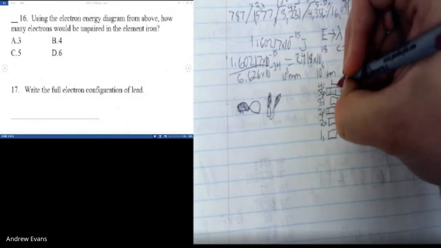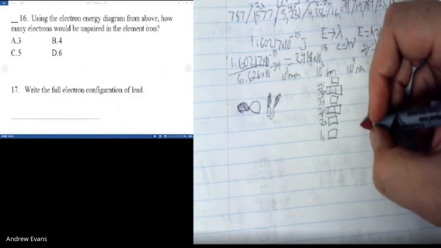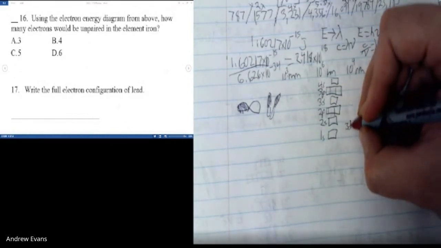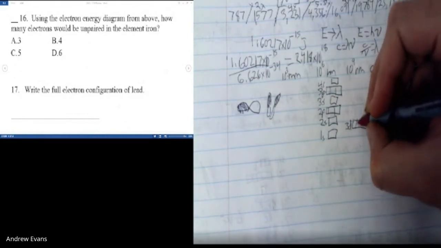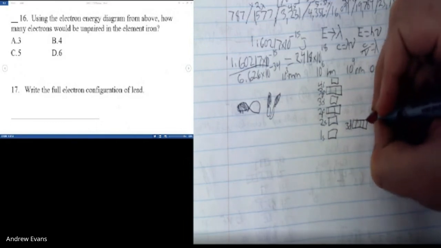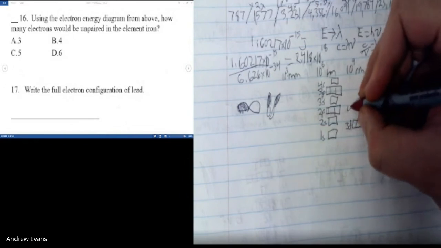I ran out of room. So I'm going to do 3d down here, but it should be above. 1, 2, 3, 4, 5, and then 4p.